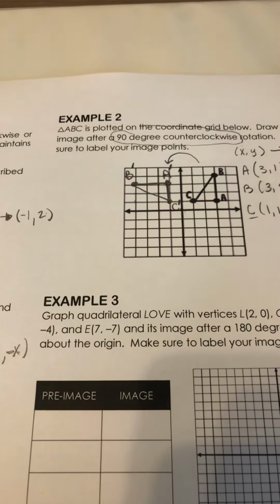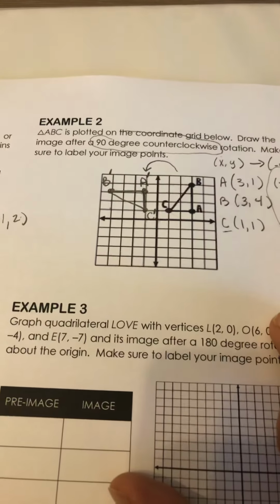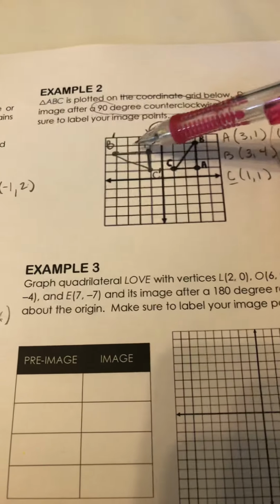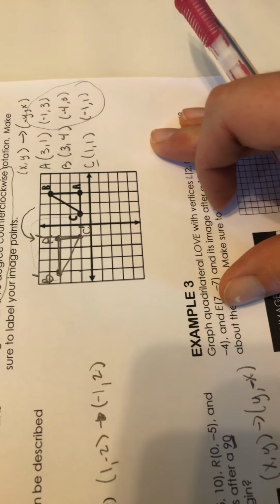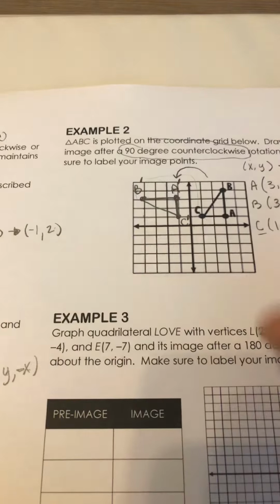So that's my shape if I go 90 degrees counterclockwise, and we can tell that where this is at is the same place as if I were to turn my paper. My original shape takes that place, and I can write those coordinate points. Okay.